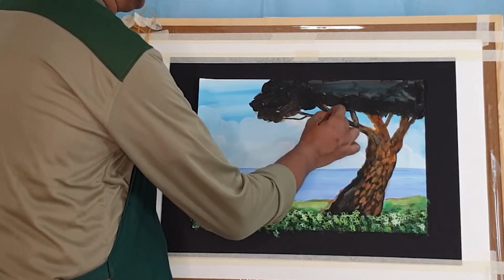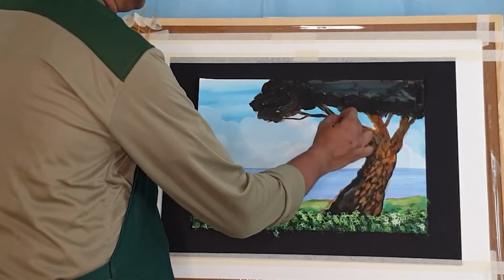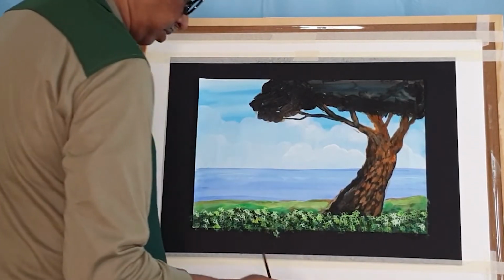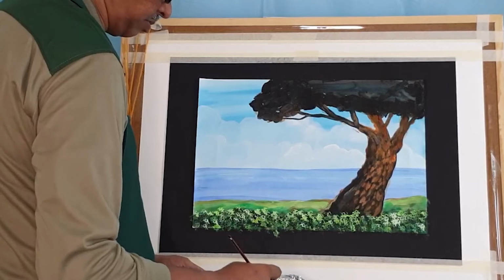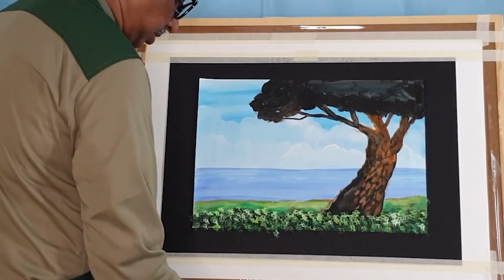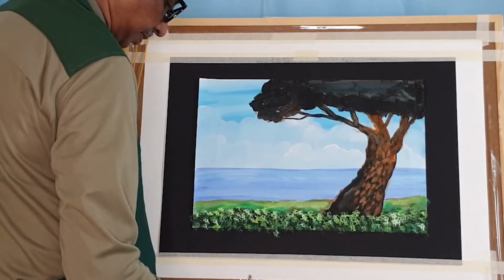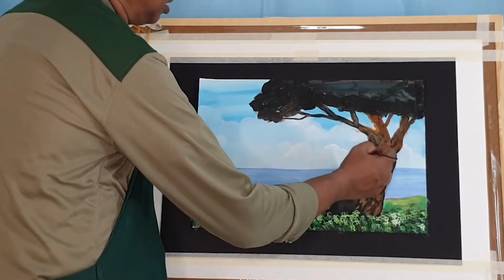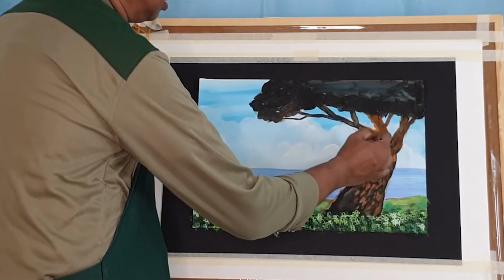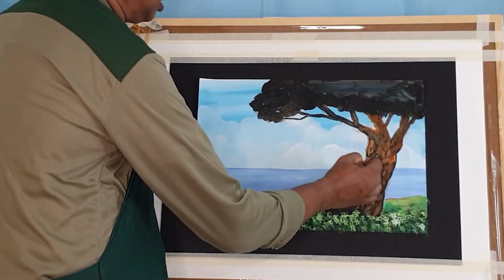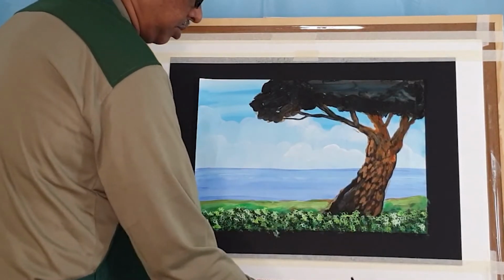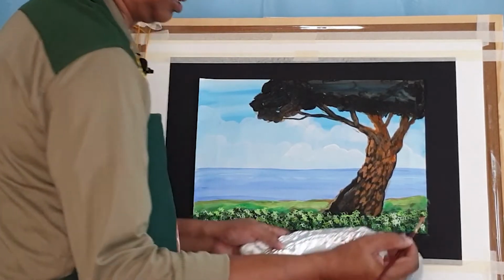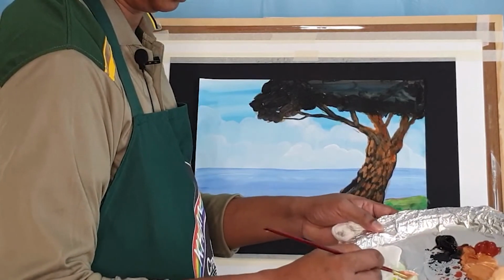Once the branches get too thin, you cannot use this brush; maybe you can use a thinner brush. But for here, you still can use a bit of white and brown. You see, as I come closer to this side, I can use a bit of yellow, or even a bit of the luminous color orange.